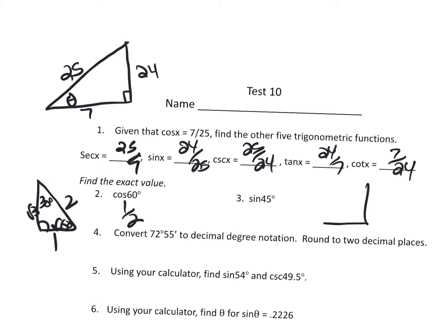Sine 45 degrees. 45 degrees, remember, is a 45, 45, 90 triangle. We go 1, 1, square root of 2 on that one. Sine is opposite over hypotenuse, which would be 1 over the square root of 2. You need to fix that number for me, make it square root of 2 over 2.